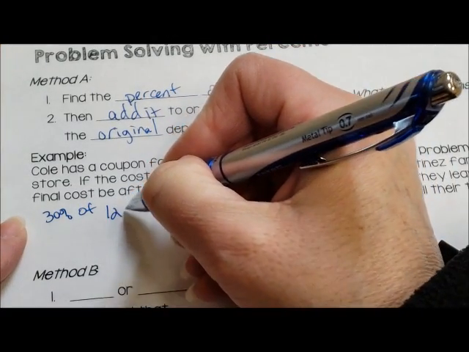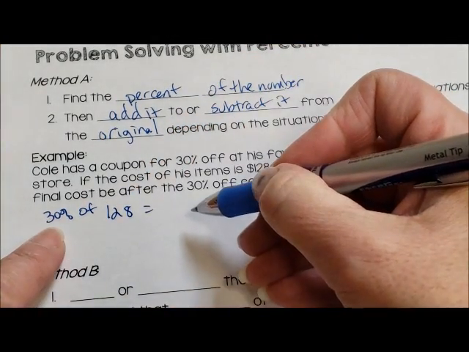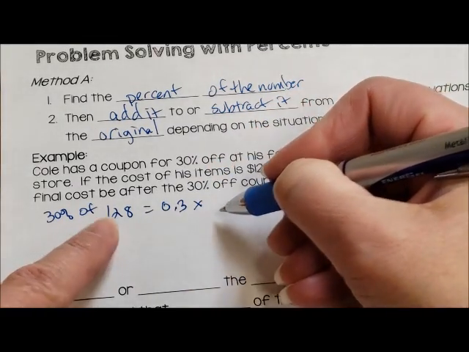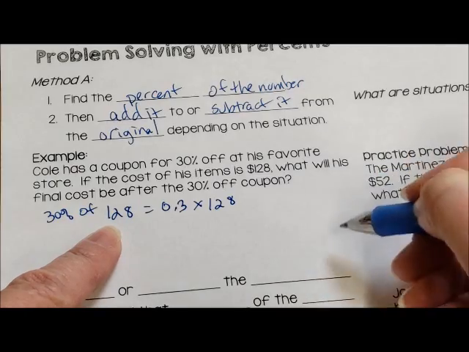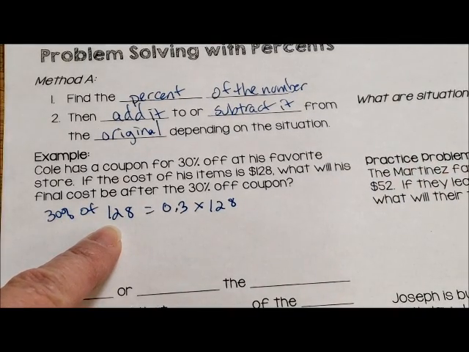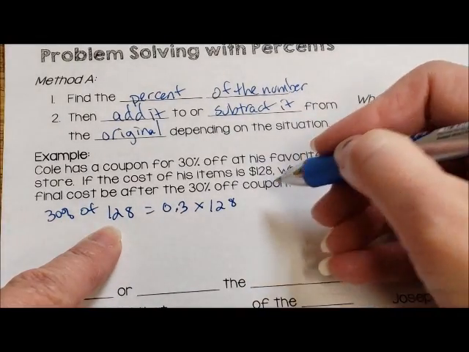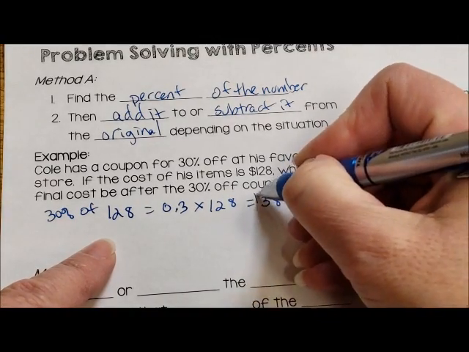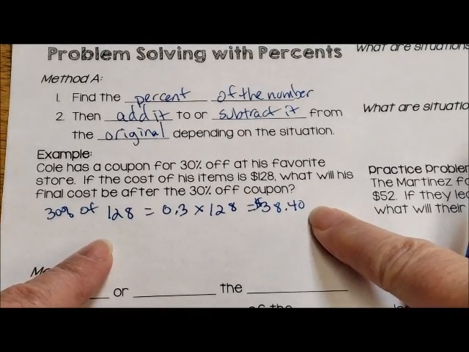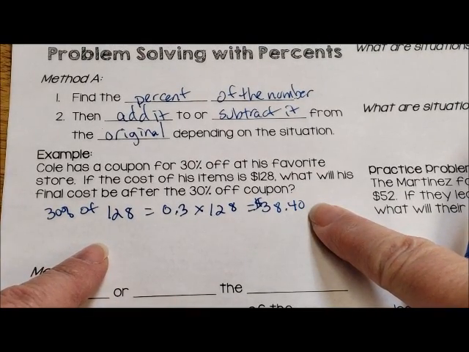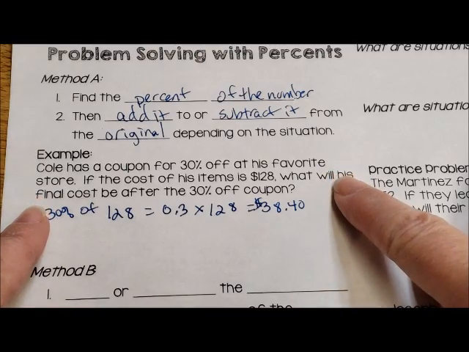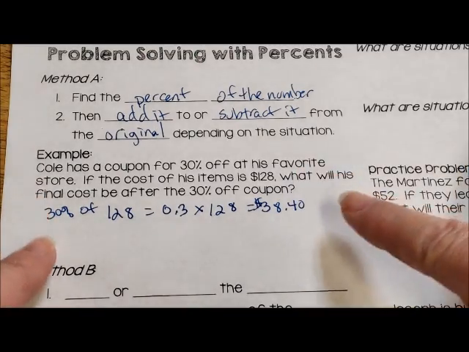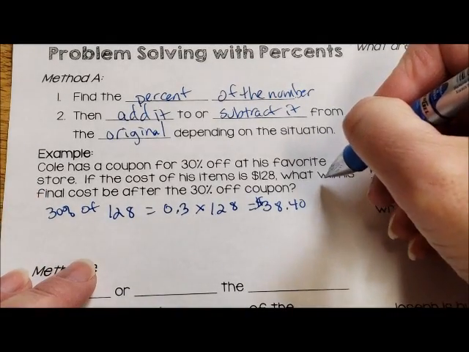of $128. And so to do that, remember, we take the percent, turn it into its decimal form. You could also use fraction, and then multiply that times 128. And when I do that, I find that 30% of $128 is $38.40. So now that is not what Cole's paying, that's what Cole's saving. So if the question is what's his final cost, we have to take that savings off of the original amount in order to get what the final cost is.